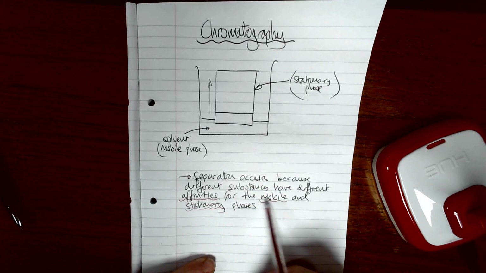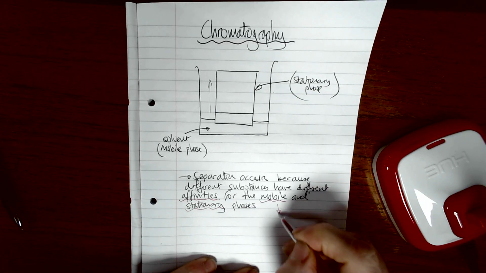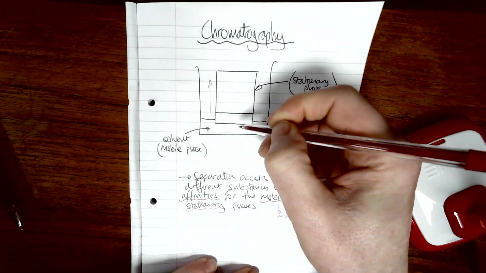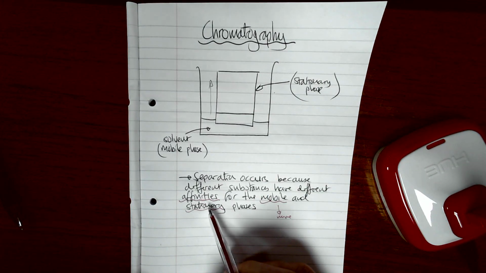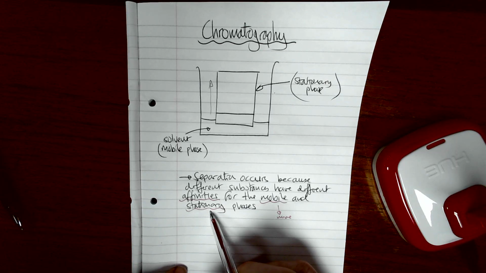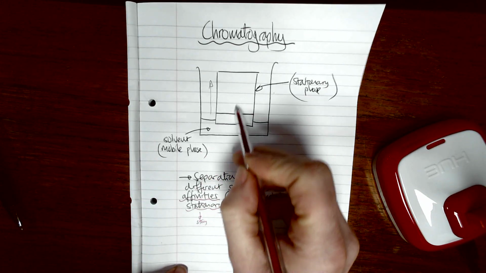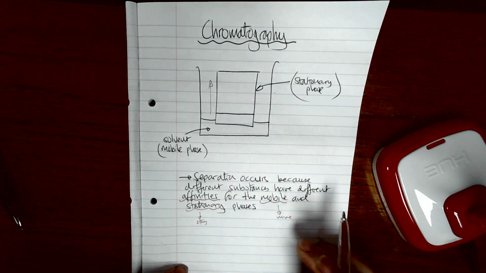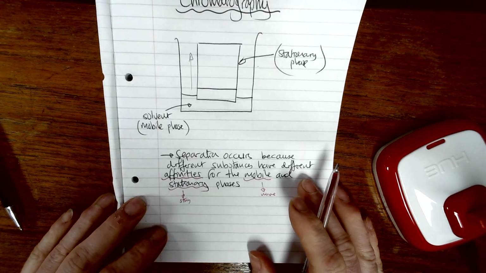So what that means is if you have a greater affinity for the mobile phase, you will move further up the paper. You will move with the mobile phase. If you have a greater affinity for the stationary phase, you will stay still. You will not move as far. So stationary and moving.